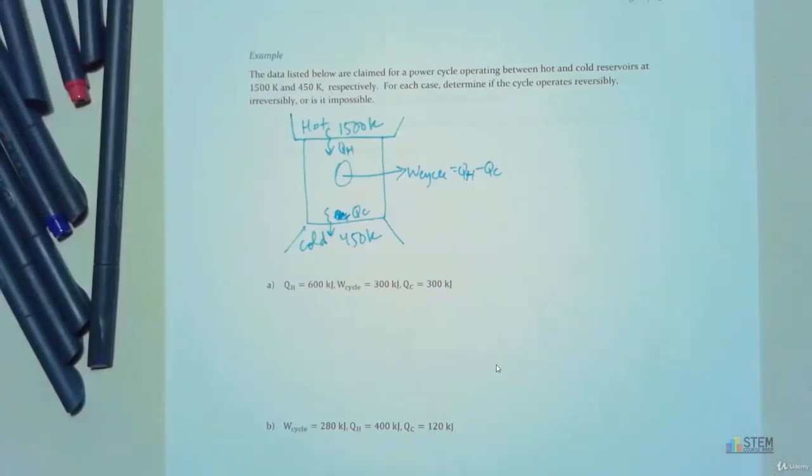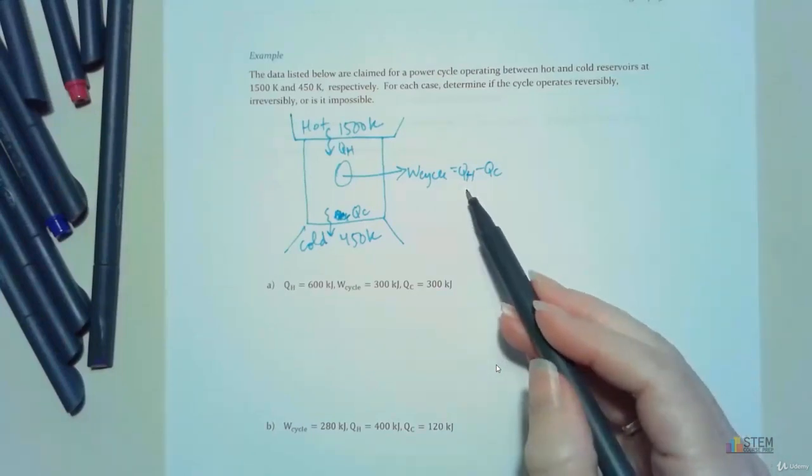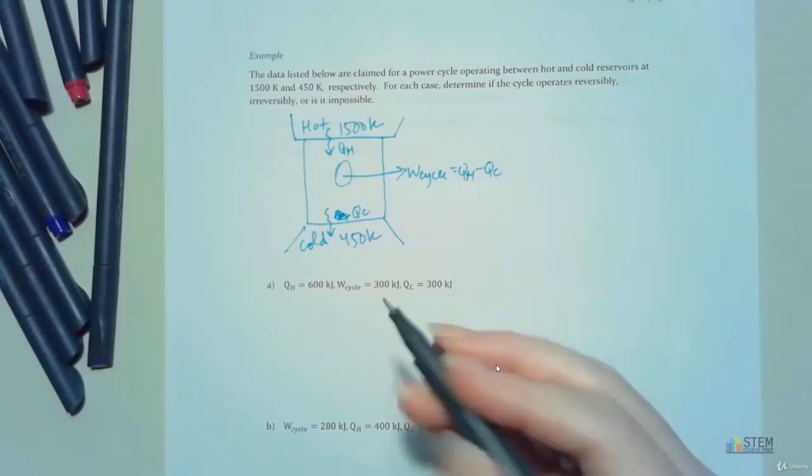In part A, we are told that QH is 600, work of the cycle is 300, and QC is 300. We need to figure out if this cycle is operating reversibly, irreversibly, or if this is not even possible. So first, let's look at our calculation for work of the cycle.